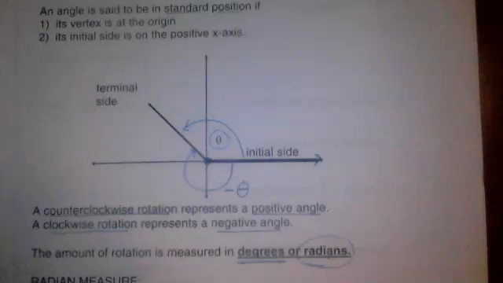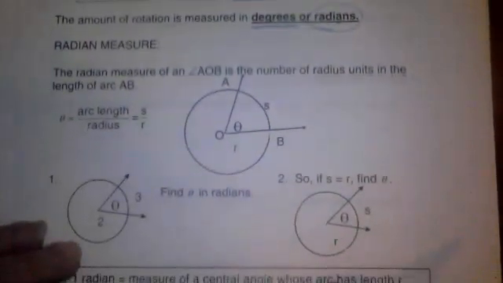It's kind of like measuring something in inches and in centimeters. Both of those are units of measure for length, just different types of measurements. And that's kind of like degrees and radians. They're just two different types of measurements for the same thing. So let's talk about a radian.